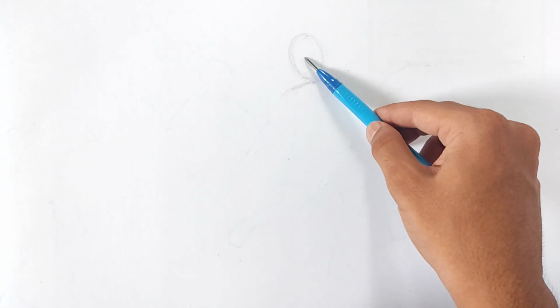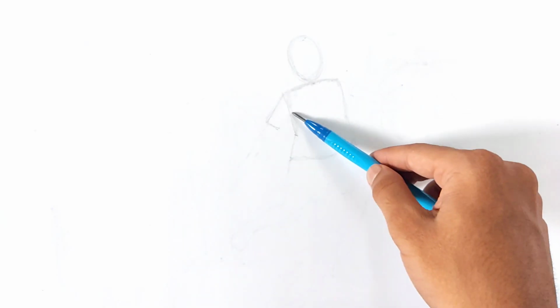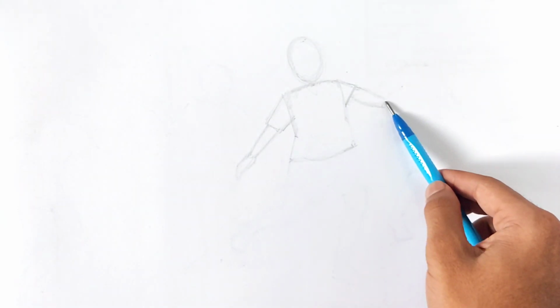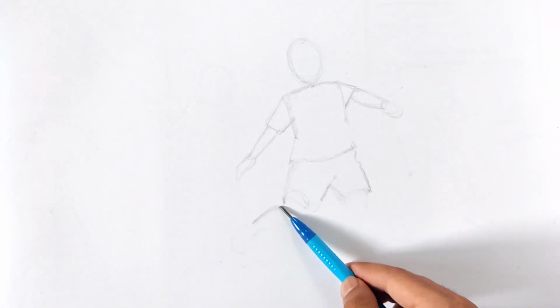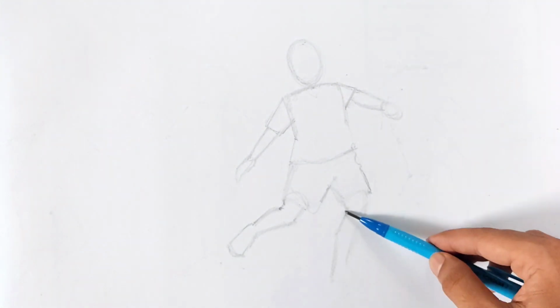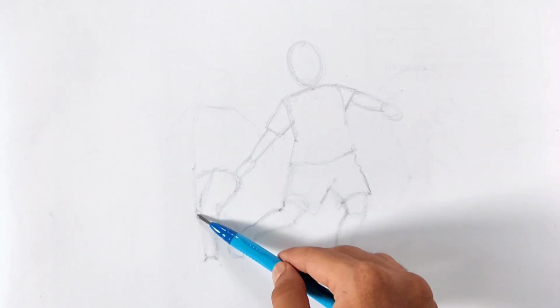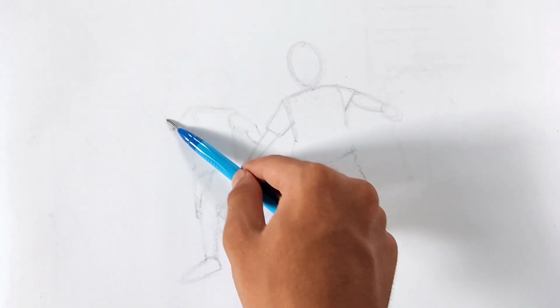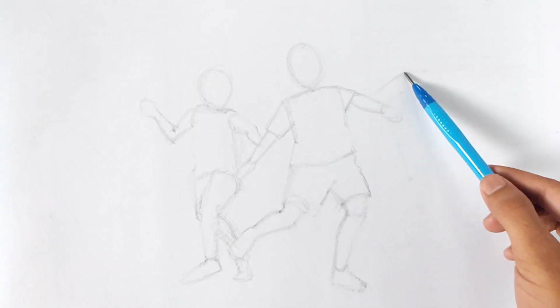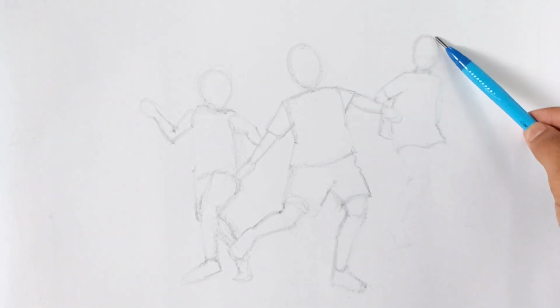At first we will draw the light gesture drawing of this composition. See, when we draw the gesture drawing, we have to notice from where we will start the figure and how we will arrange them. So don't worry about it, just follow the process properly.